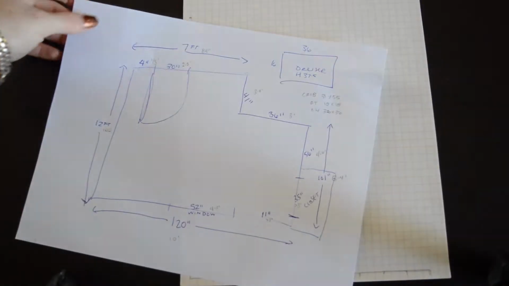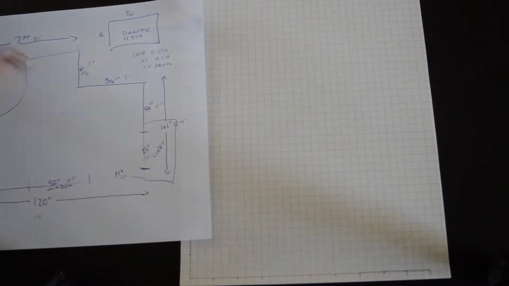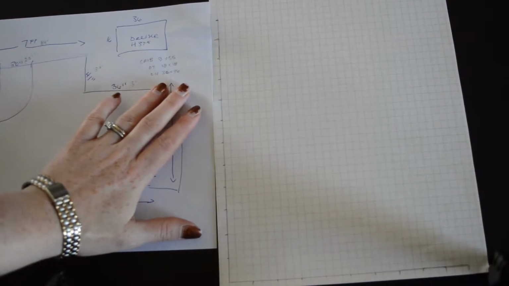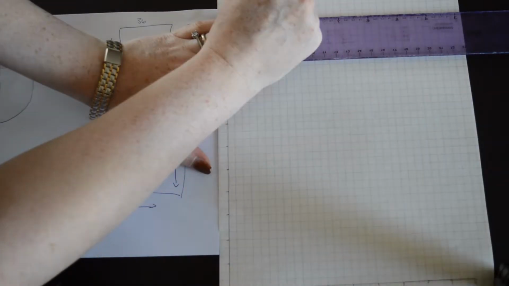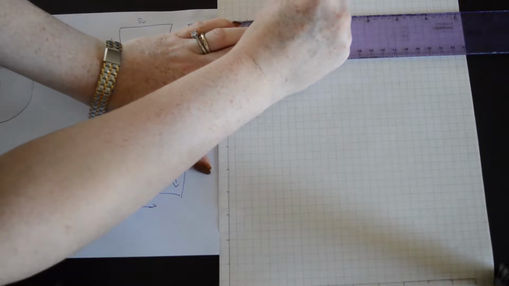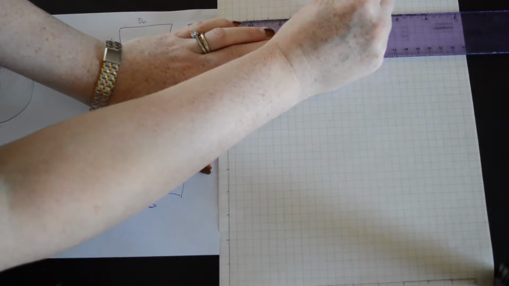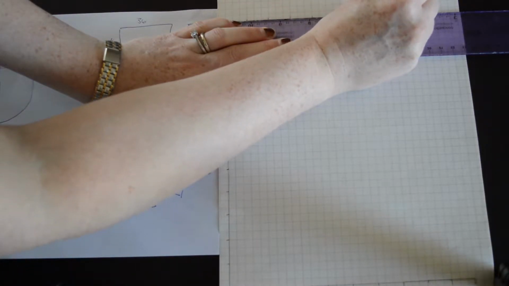Now, if we remember, my room shape was a bit odd last time. So I drew my room this way, but now I know that it's actually to scale the other way. So what I'm going to do is put all of these measurements of the other walls. So let me go ahead and do that. My first 3 walls were really easy.